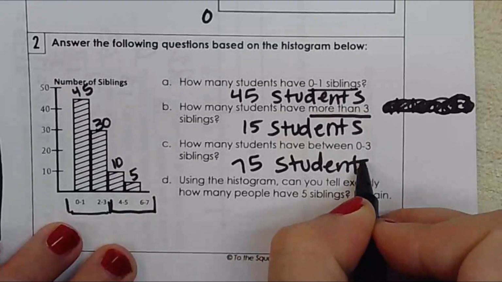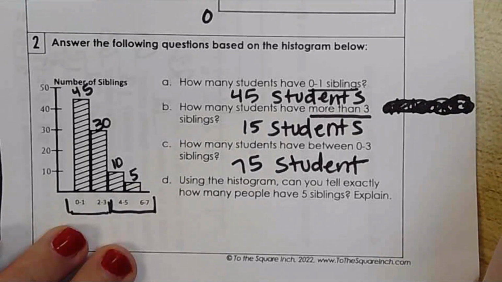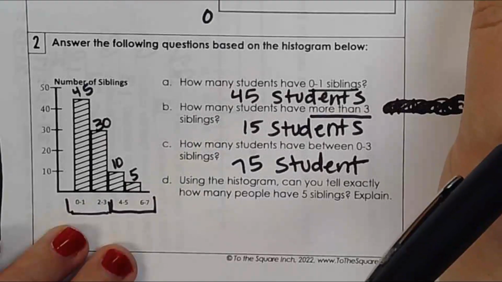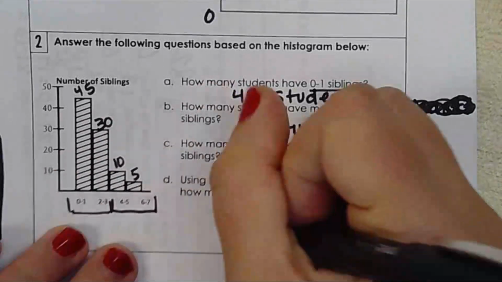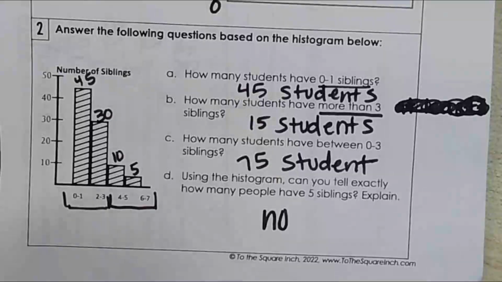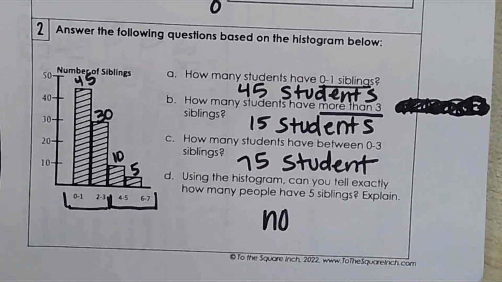Now, with this histogram, can you see how many people there are, and how many siblings they would exactly have? Can we actually see a perfect number every single time? No. And we learned that yesterday with box and whisker plots. The only things that we can see with box and whisker plots are the median, the range, and the interquartile range. We can only see those 3 things. With histograms, we really only can see the shape of the data. We only can see how it's formed, and we'll understand that a little bit better on Tuesday.